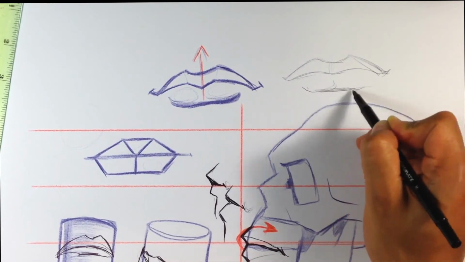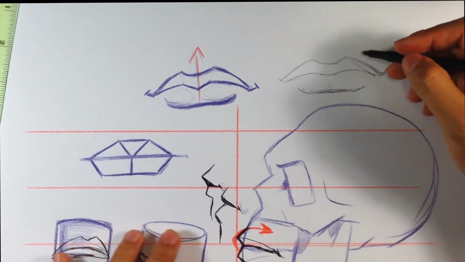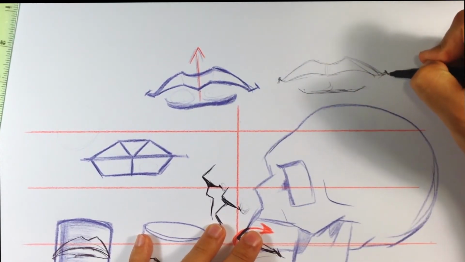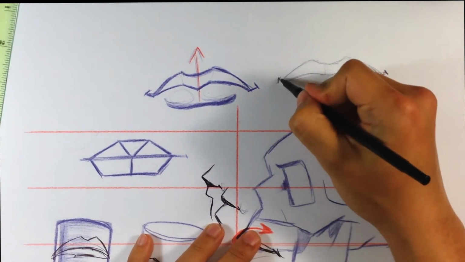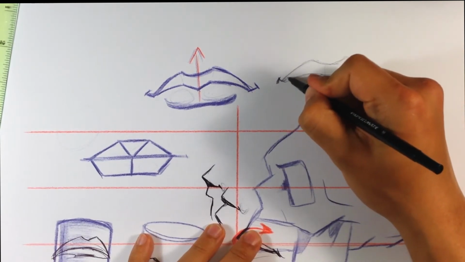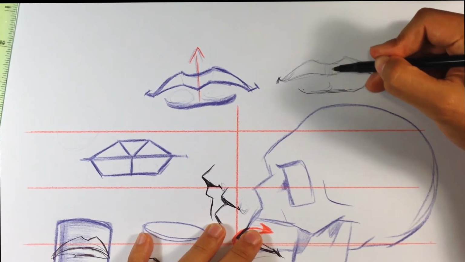Right there. Remember those two fat pads. So let's treat this like male lips. You know what I mean? And I'll talk about the difference between male and female lips, and we can go into how you do it artistically. But for now, we're just going to go into this.